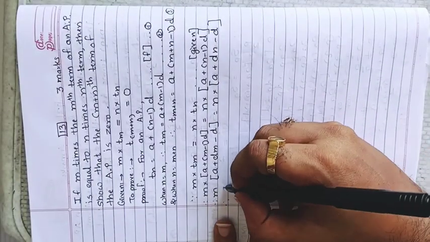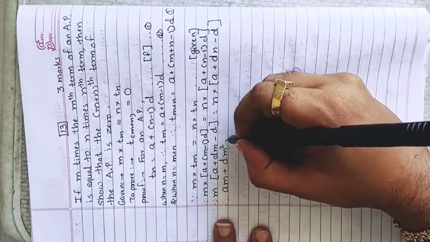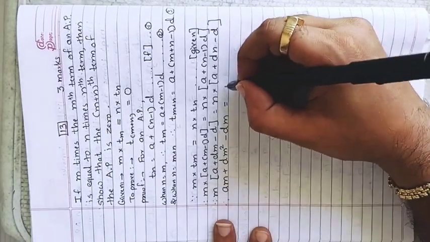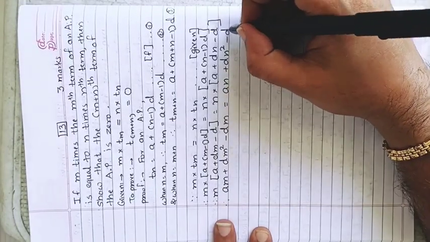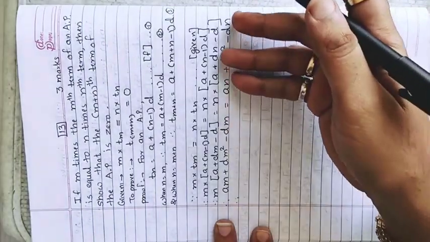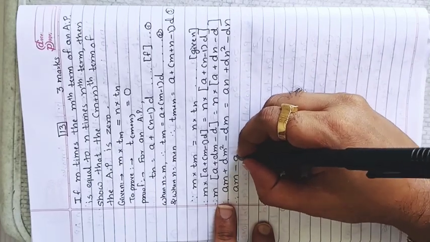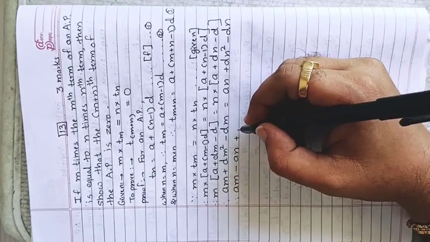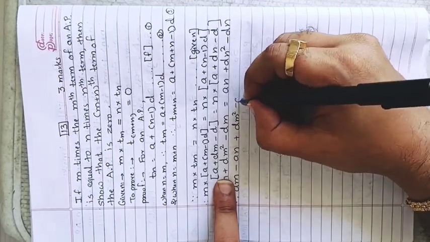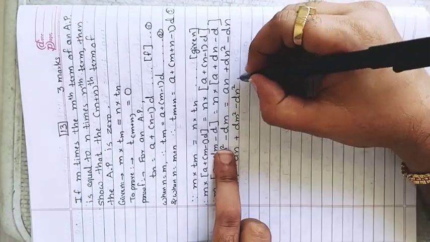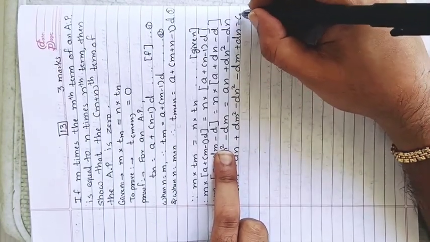Now multiply: am plus dm square minus dm, equal to an plus dn square minus dn. Now again these all terms will come to one side: am minus an plus dm square minus dn square minus dm plus dn equal to 0.